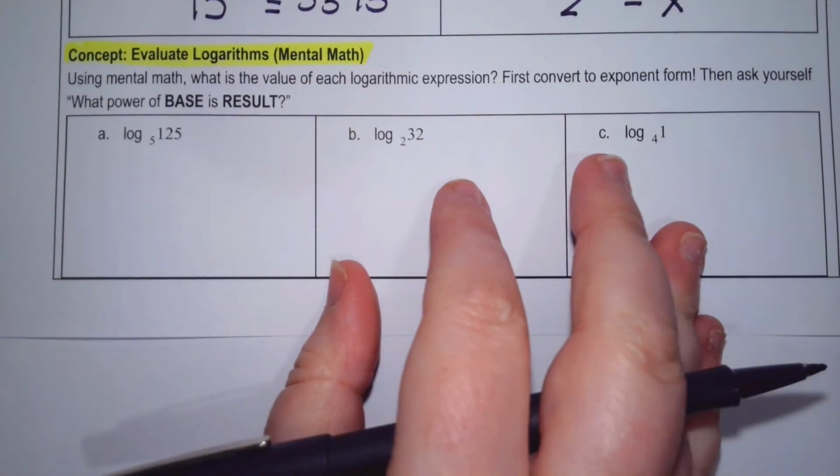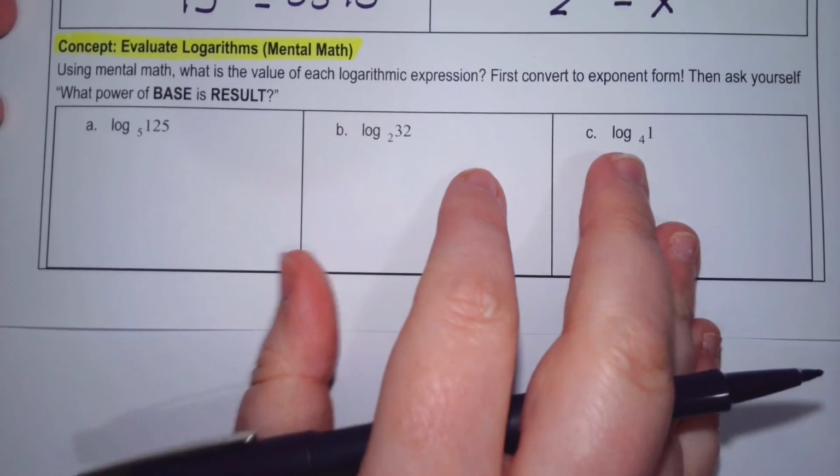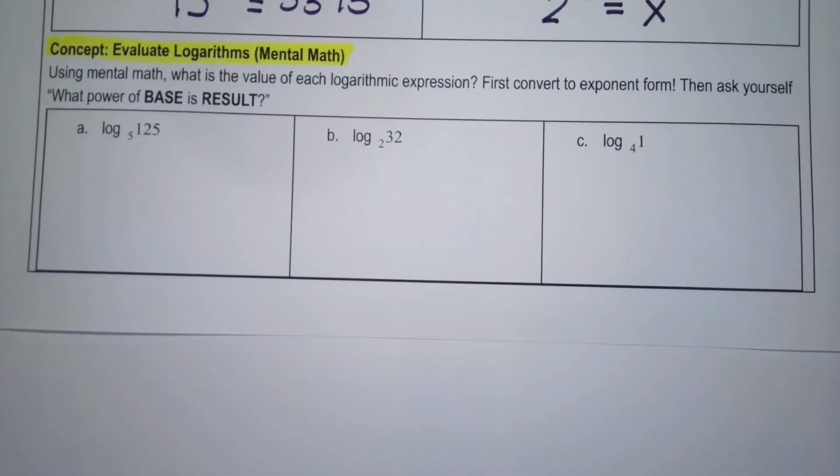All right, the next concept that is going to use this conversion is evaluating logarithms using mental math. These should either be whole numbers or fractions. You will not be getting weird decimals, and you will not be using calculators here. So using mental math, what is the value of each logarithmic expression?